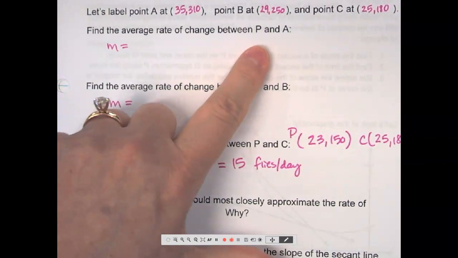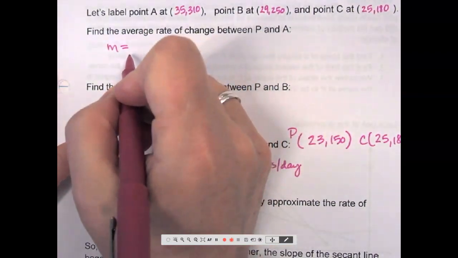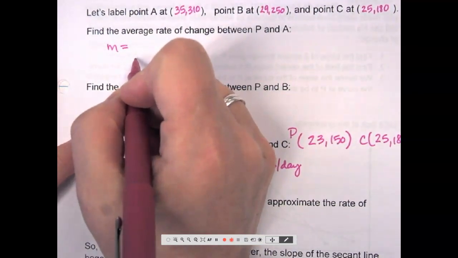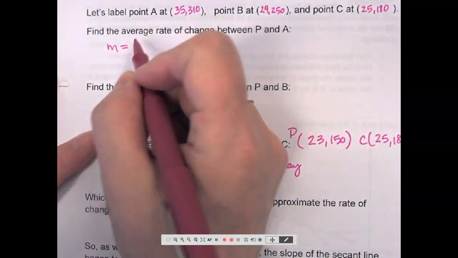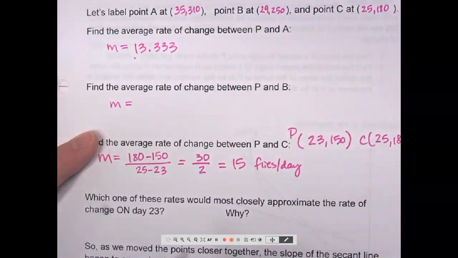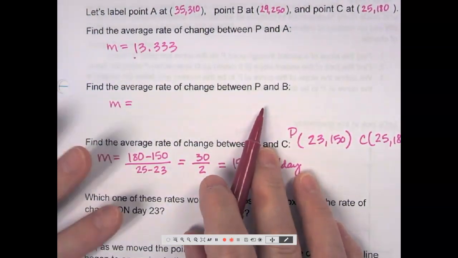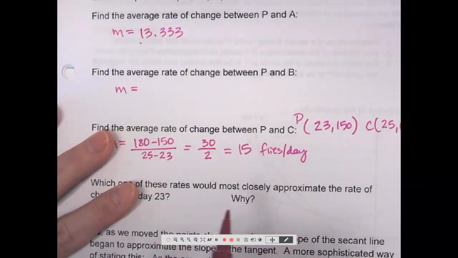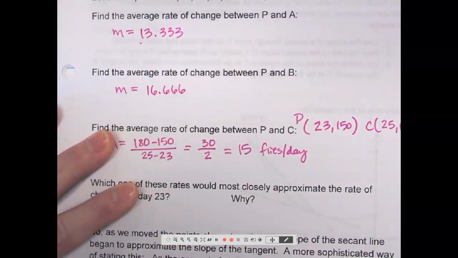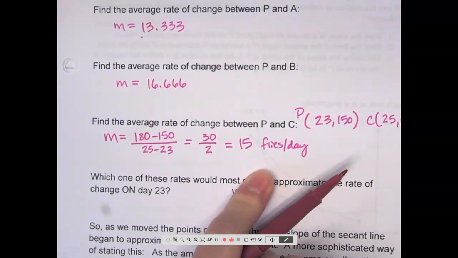Okay, so the people who found the slope between P and A, what did you get? Lily, what'd you get? Do y'all agree? Okay, we're going to borrow your answer. Flies per day. Between P and B, what did y'all get? 16.6 repeating. Okay. And then we got, between P and C, 15 flies per day.